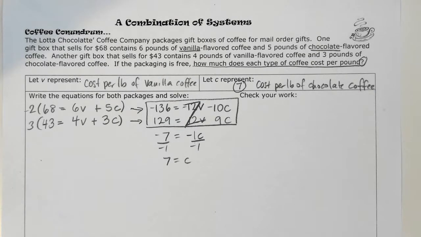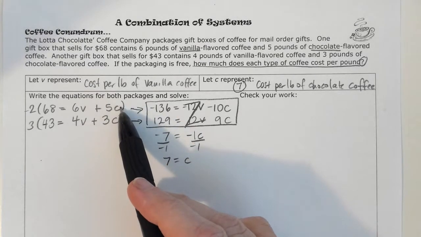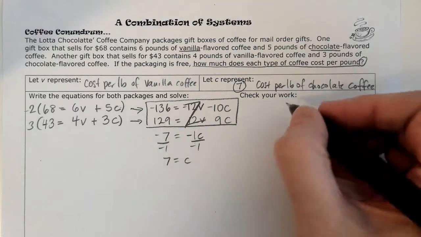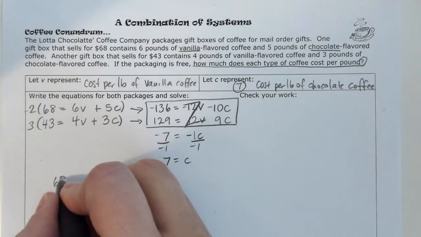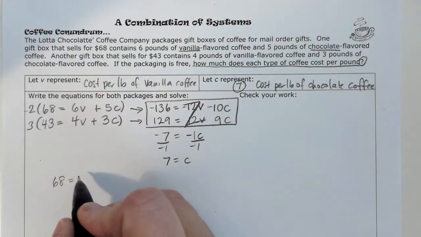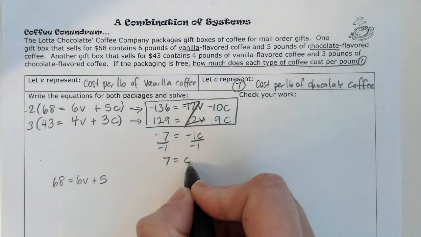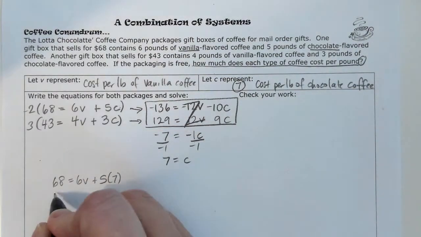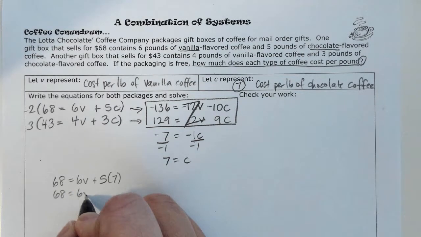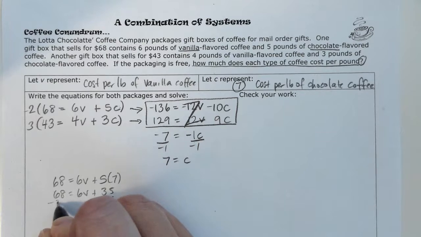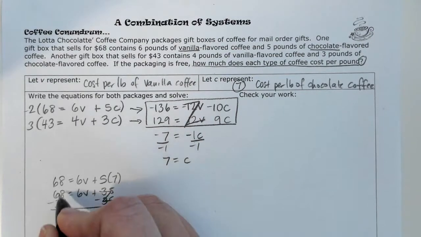I'm going to find out how much vanilla coffee costs, and then I'm going to confirm it with this last equation. Okay, so 68 equals 6v plus 5c, which is 7. 68 equals 6v plus 35.